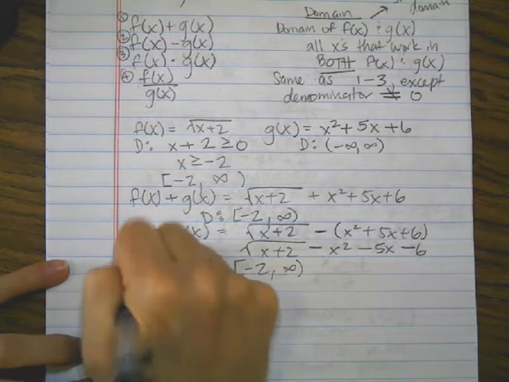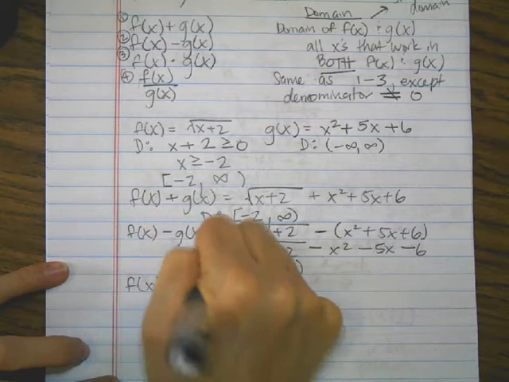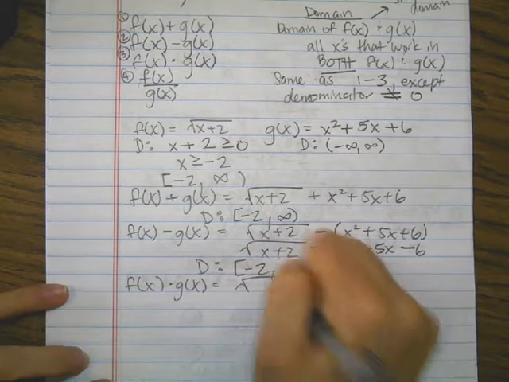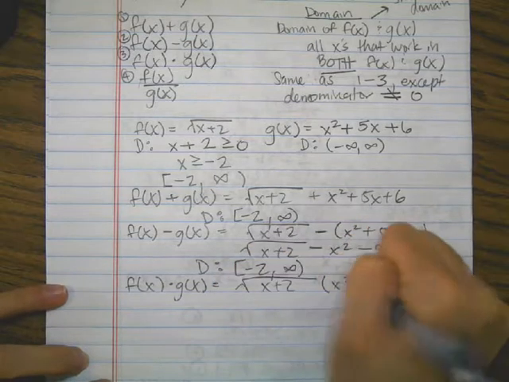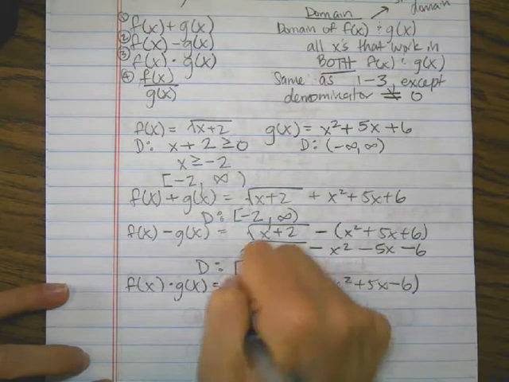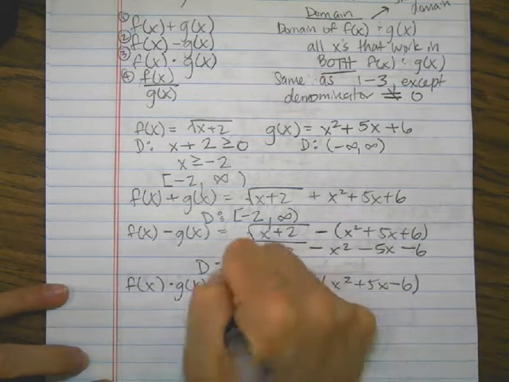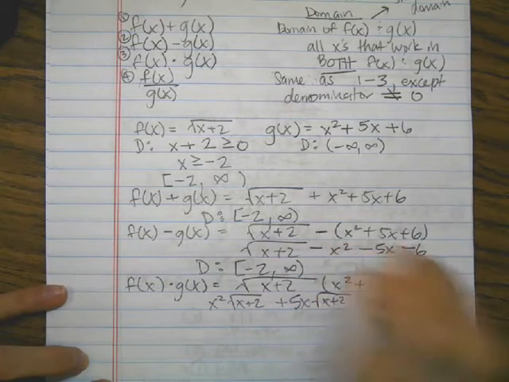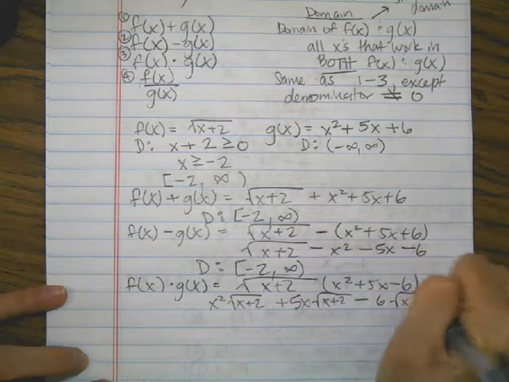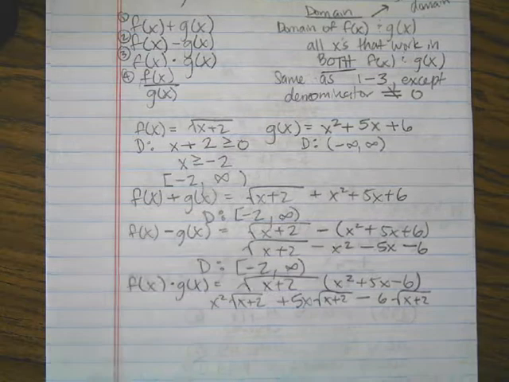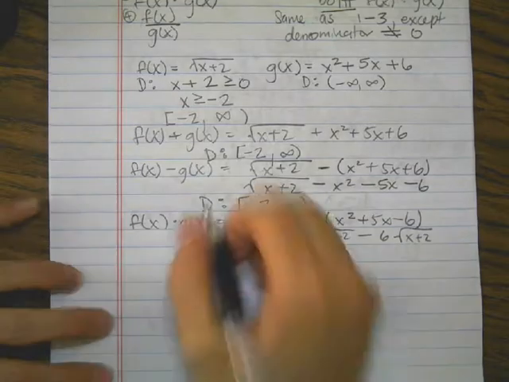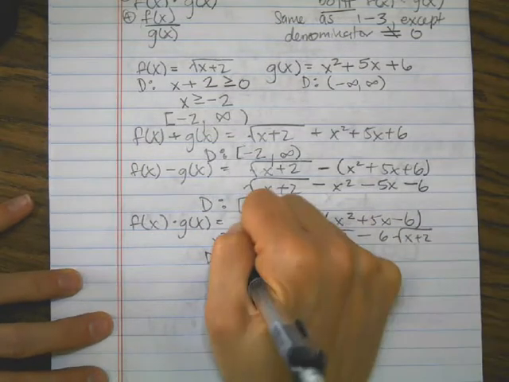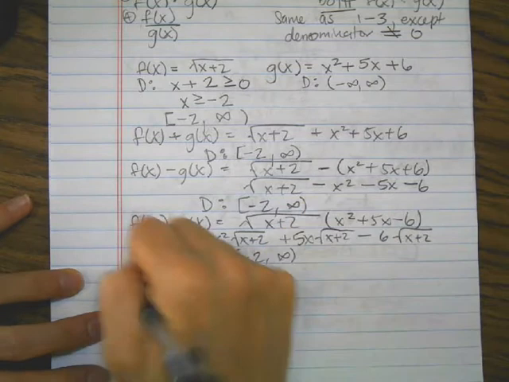We have to do that for both of them? You have to do it for all. So multiplying is square root of x plus 2 times x squared plus 5x minus 6. What that does is just distribute this. So x squared times square root of x plus 2 plus 5x times square root of x plus 2 minus 6 times square root of x plus 2. There's no real combined like terms, so you're kind of done. What's the domain for this one? The small one. Negative 2 to infinity.